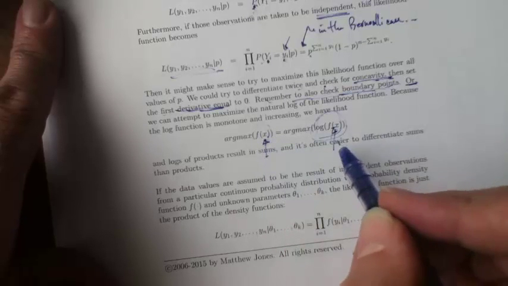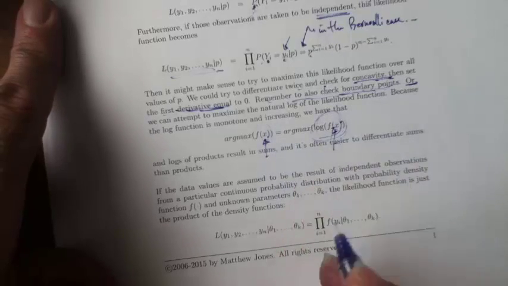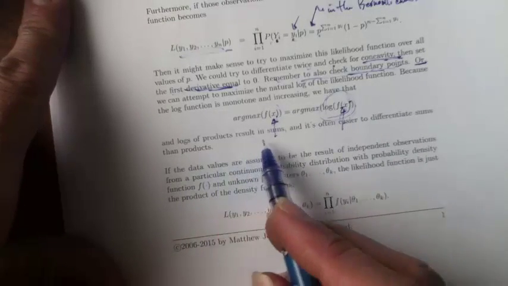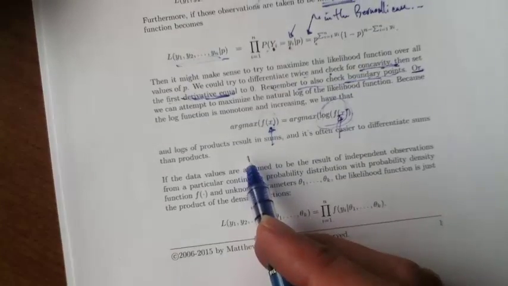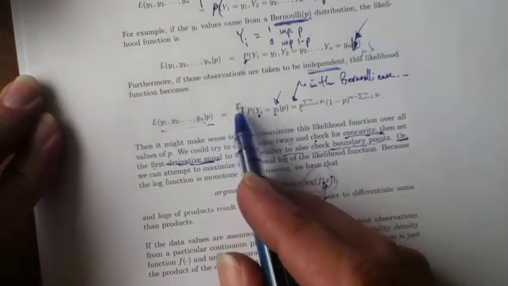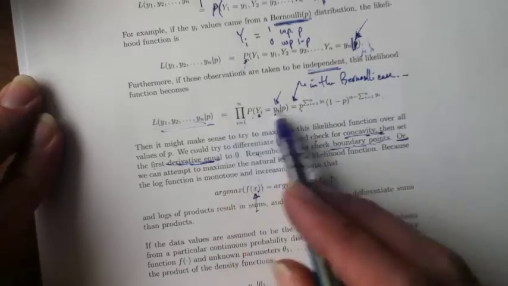If x maximizes the log of f, then x maximizes f. And the logs of products result in sums, and it's often easier to differentiate sums than products. Oftentimes we get products in the likelihood function, so if I take a log of a product, it's going to be the sum of the logs.